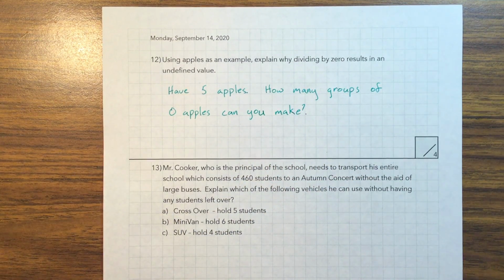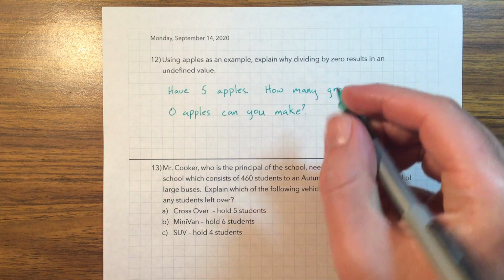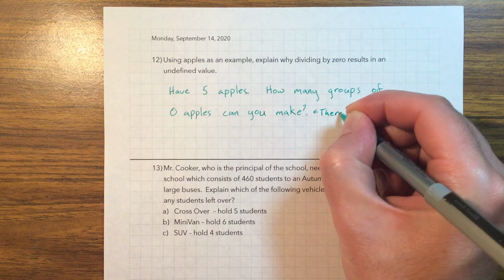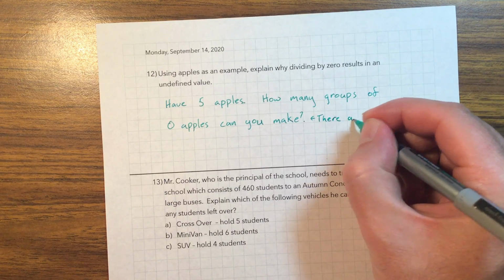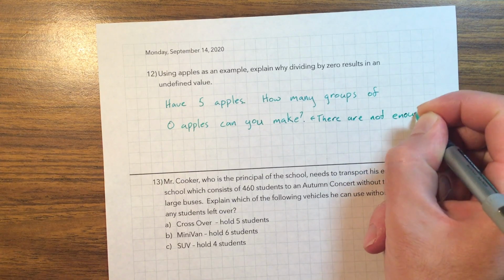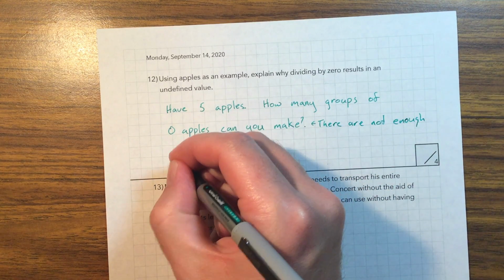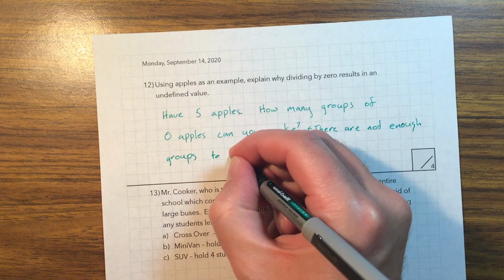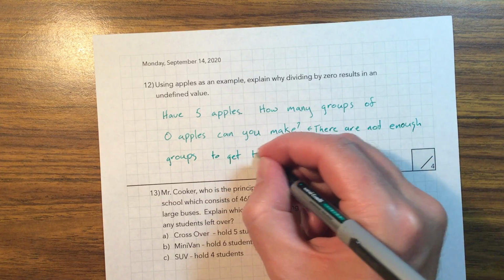Well, you can make as many groups as you want, and you will never have enough groups. You can never have enough groups. There are not enough groups to get to 5 apples.